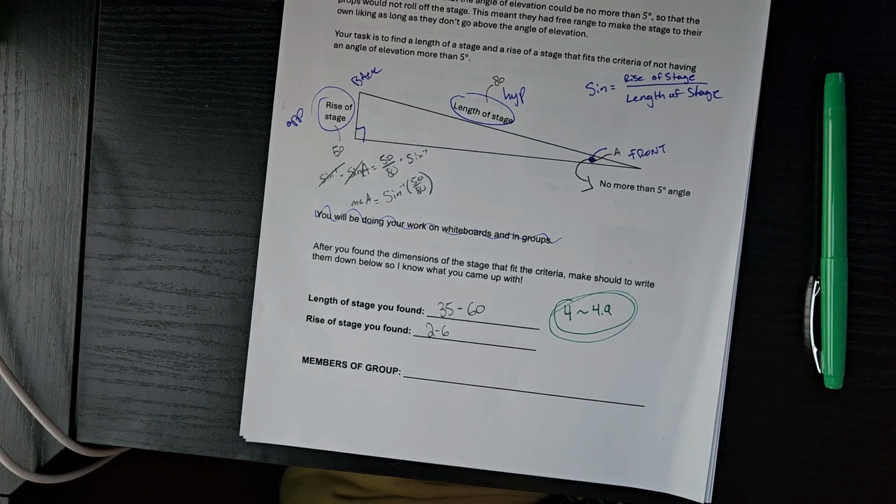This was a practice of what you can work with and trying to problem solve. It's a good problem solving question because you had to find the trig ratio to work with, and then also realize, I need to find the angle and I need to find values that will fit this criteria. I think it was a really good one, and I had to make it, so of course I think it's good.